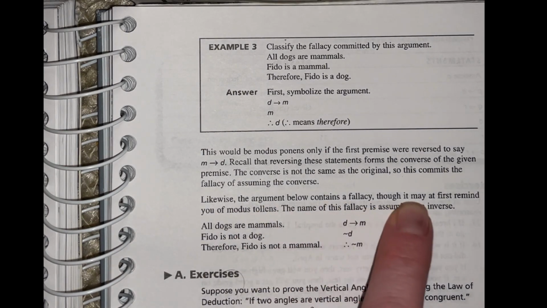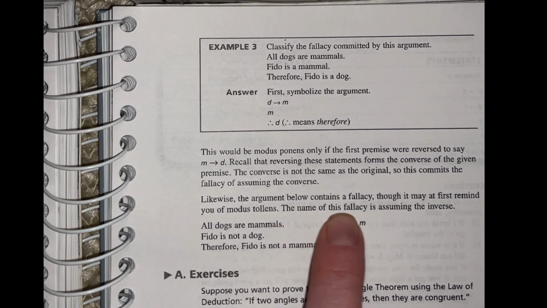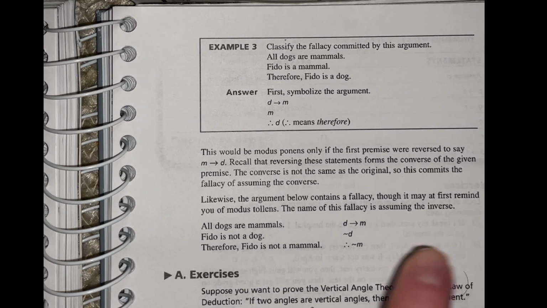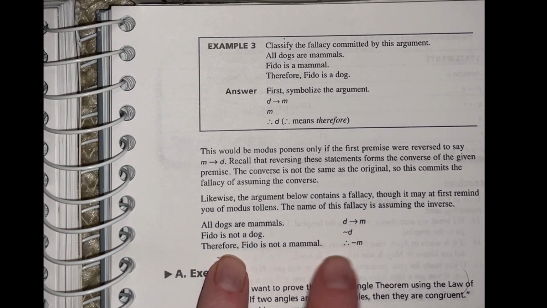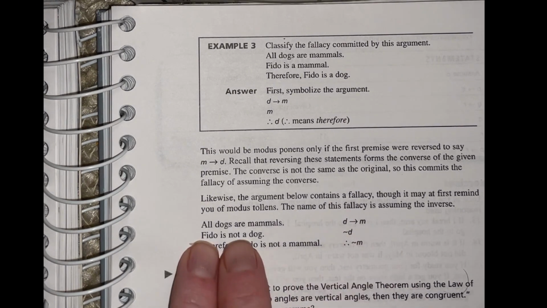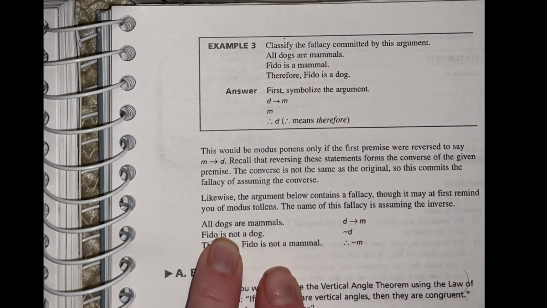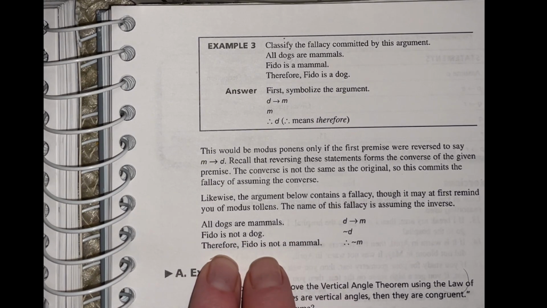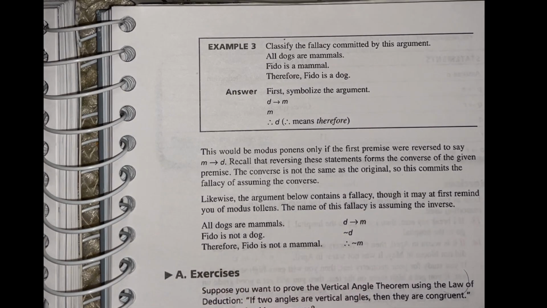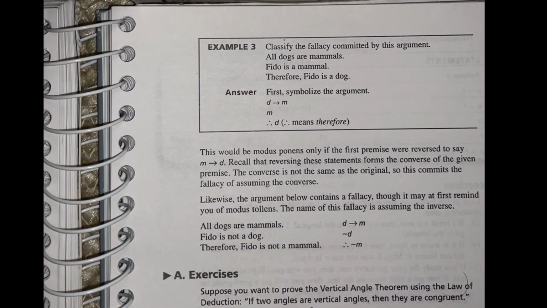Likewise, the argument below contains a fallacy, though it may at first remind you of modus tollens. The name of the fallacy is assuming the inverse. So it's very similar, except we're not doing the inverse of both. Oh, I guess actually we are. Therefore, okay. So all dogs are mammals. That is if D, then M. Fido is not a dog. So if Fido is not a dog, then Fido is not a mammal. That actually would be true. And we would know that doing the modus tollens.